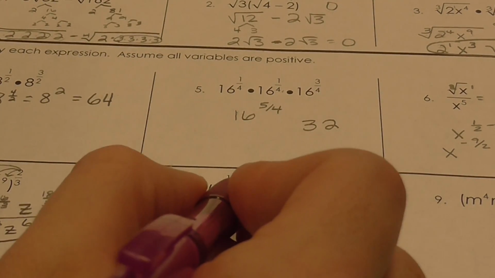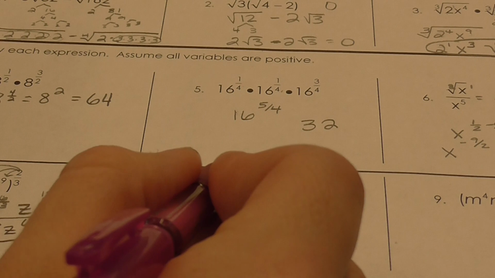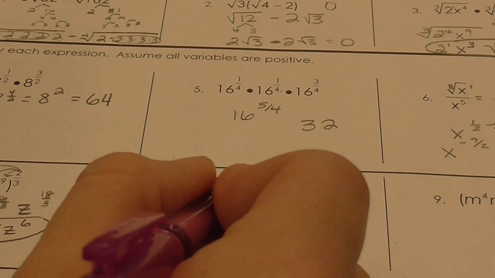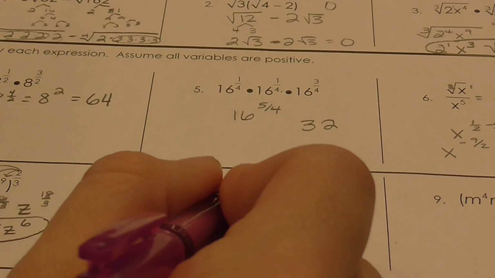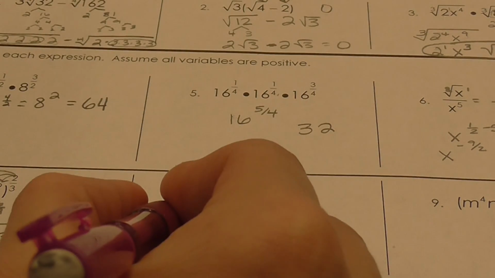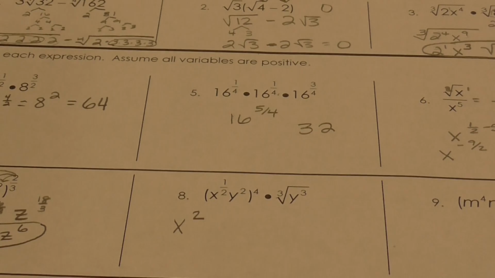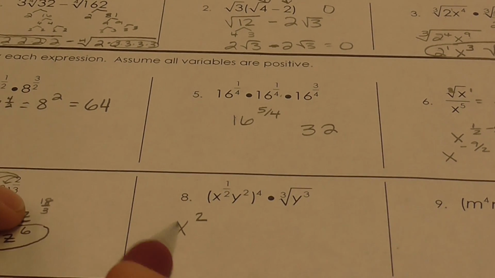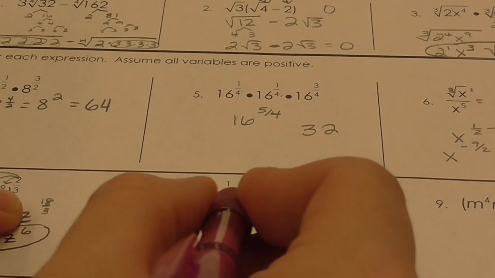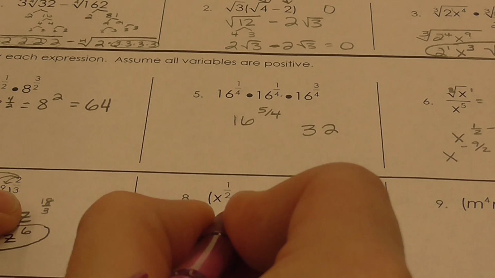For number 8, you're still doing that side, just give it a try. All you gotta do is multiply, because you're raising these two powers up to the power of 4. So I'm multiplying the exponents again. So I get 8x to the 1/2 times 4, which is just 2. Okay. Y to the 2 raised to the 4th power, so I'm just multiplying again. So I get y to the 8th.